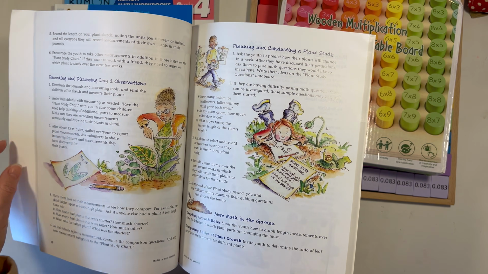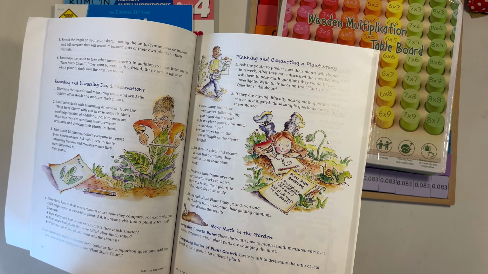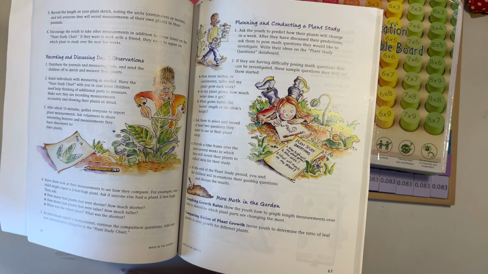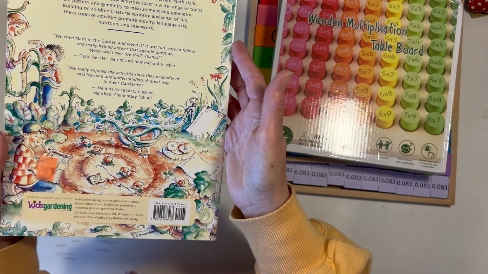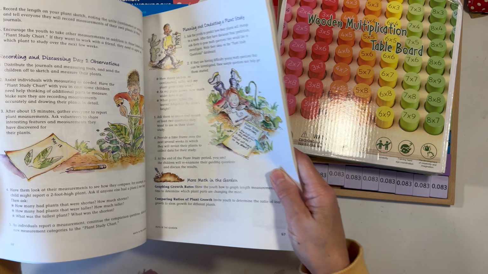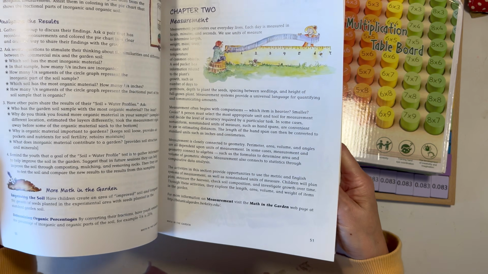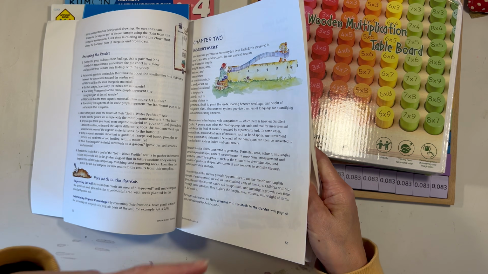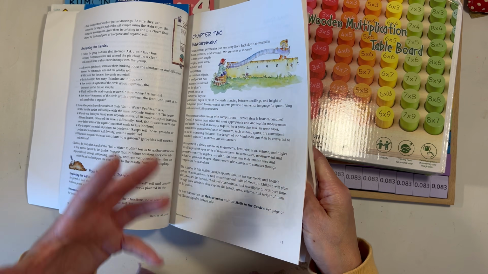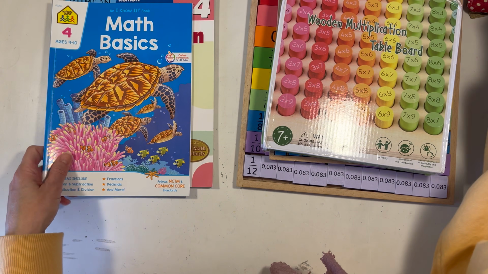This book may be difficult to find, so if you find it secondhand or on a website, I would snatch it up. Just so that you know, I think it was around $30-ish. So if you find it for that or less, definitely pick it up. It was such a great resource for us. And this is a great way to have practical living math that includes fractions, proportions, measurement, and more.